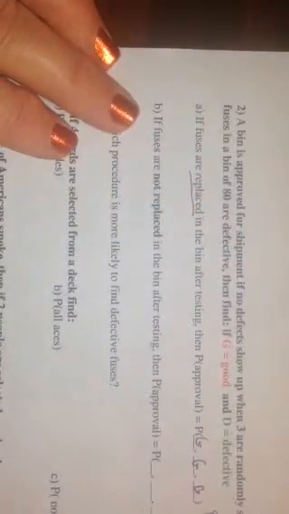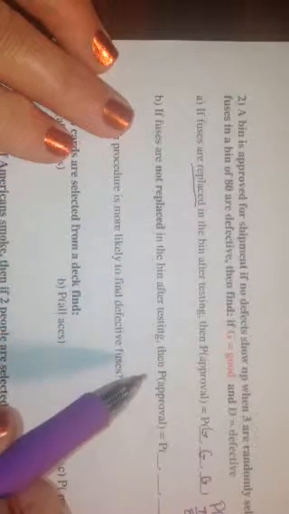And so this is an important word right here, that it's replaced. So if the fuses are not replaced in the bin after testing, then the probability of approval would be the probability of a good, good, good.